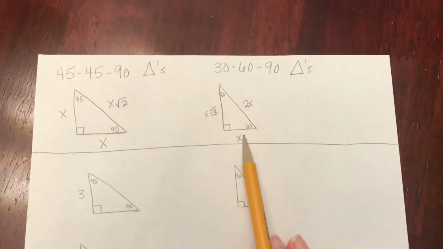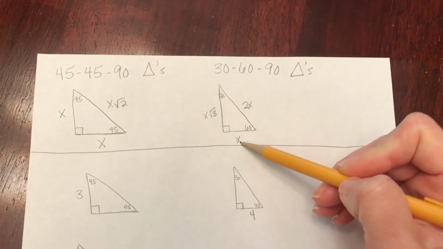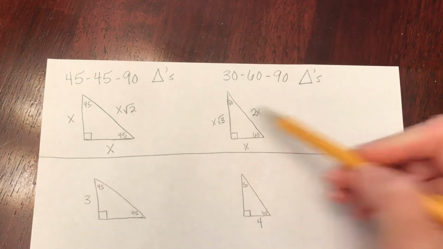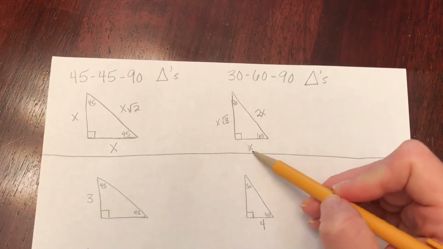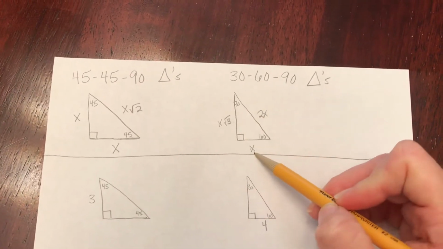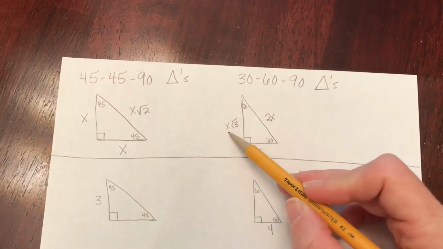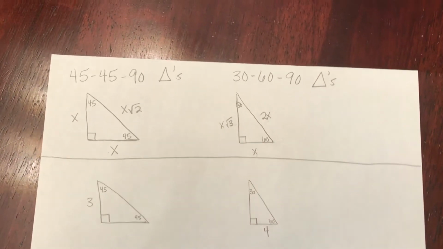Okay, and then a 30, 60, 90 triangle is a little bit different. There's what we call a short leg, which is across from the 30-degree angle. There's a long leg, which is across from the 60-degree angle. And then there's a hypotenuse. Those are different rules. Across from the 30 is the short leg, x. You double the short leg to get the hypotenuse, and you do the short leg times the square root of 3 to get the longer leg. So let's just keep that in mind.